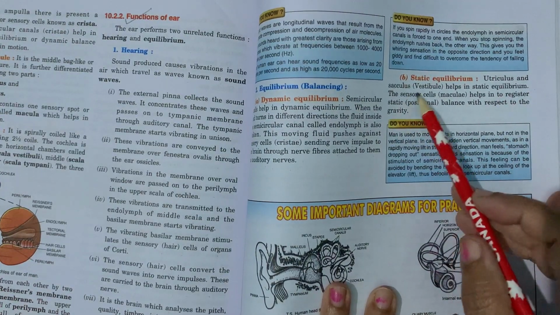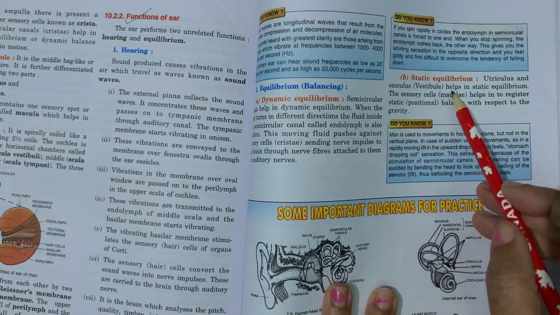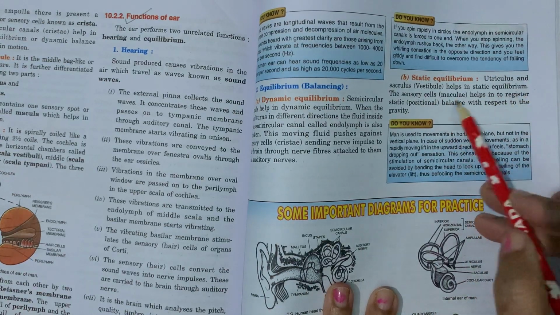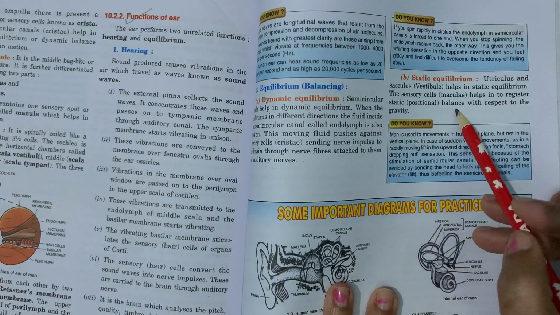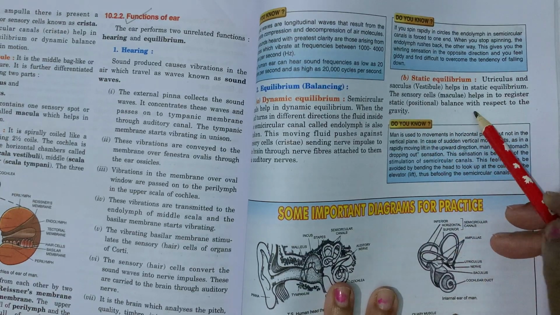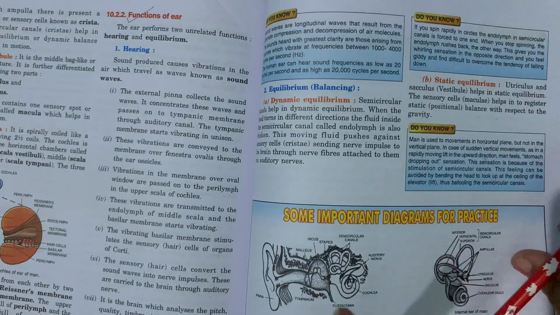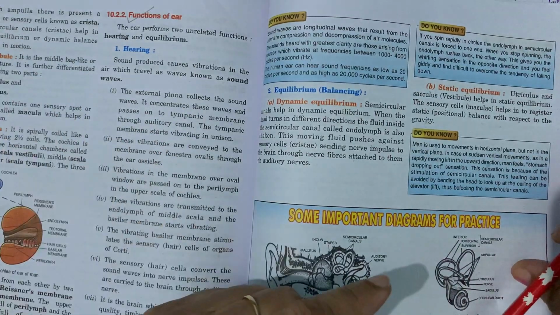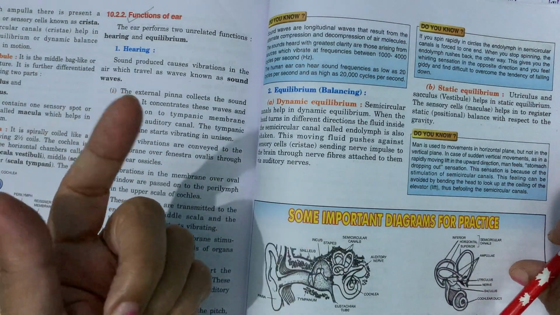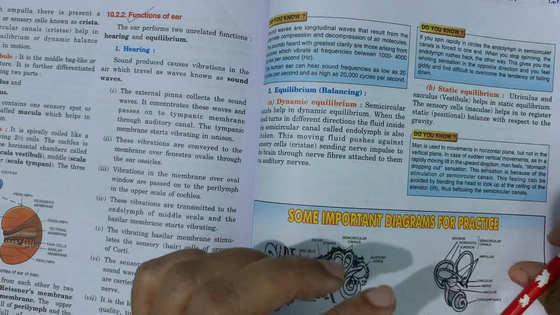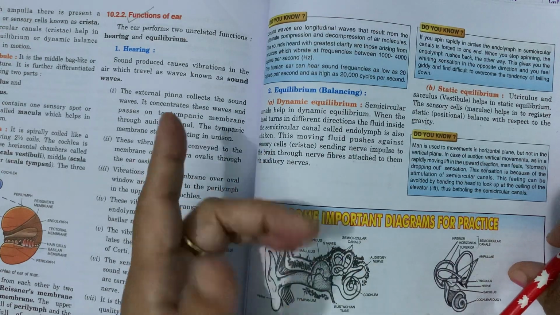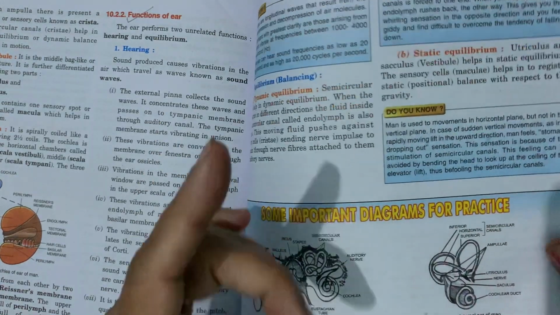Utriculus and sacculus together form the vestibule. It helps in static equilibrium, meaning the sensory cell has to register static balance with respect to gravity. Main functions: hearing and balancing. Hearing is by the cochlea, balancing: dynamic balance by semicircular canals, static balance by the vestibule. Clear?